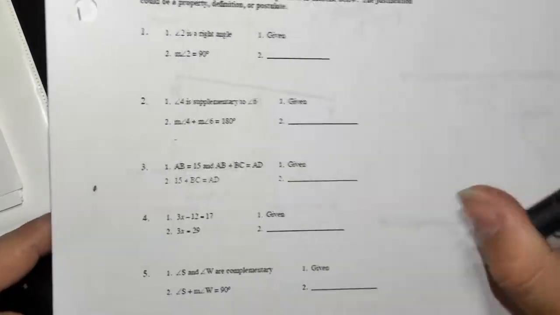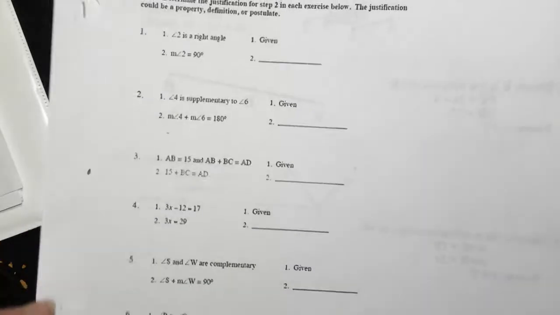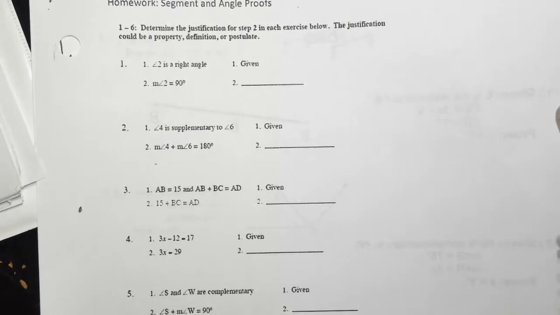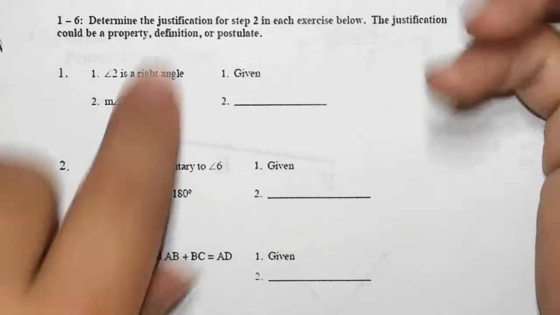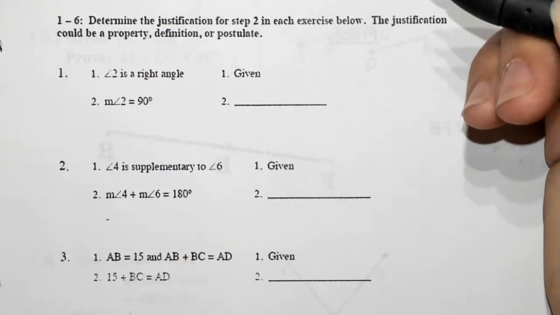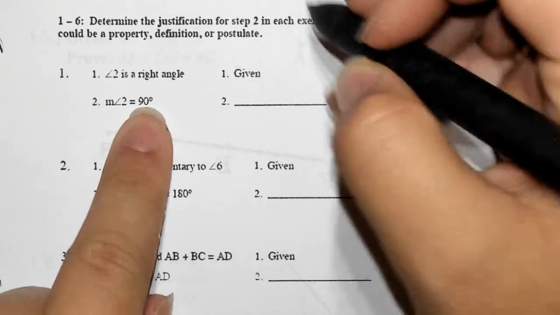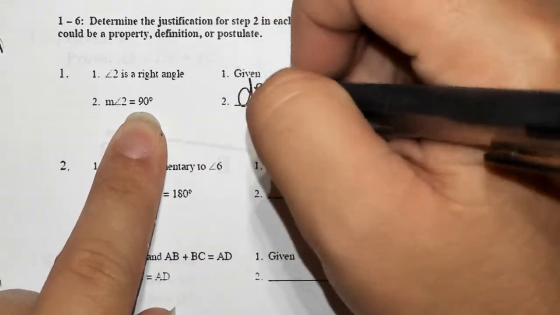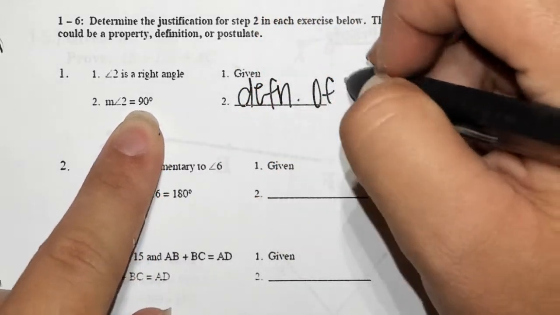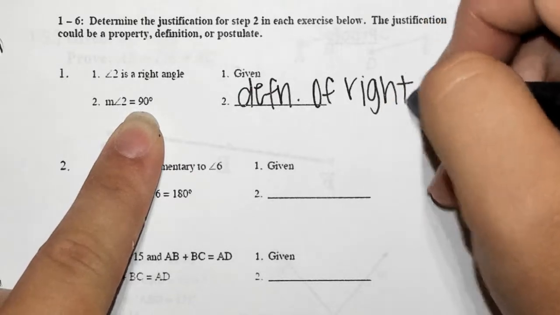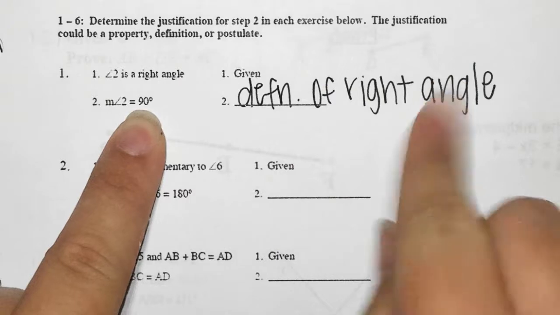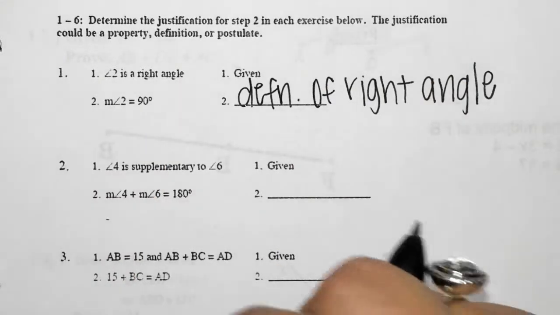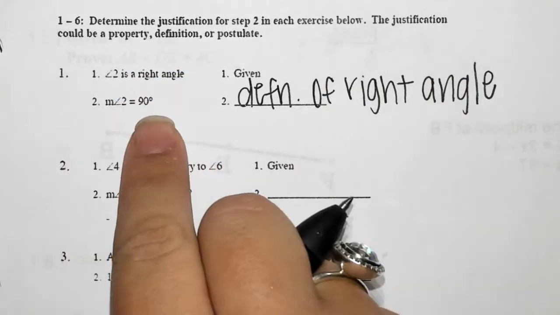The first part of this paper is really just, some of it's a review, and then some of it you already know. You probably just didn't know you could use it in proofs. So, for example, number 1. If a proof tells you that angle 2 is a right angle, well, we know that a right angle is equal to 90. This is called the definition of right angle. So if it says it's a right angle, then it's equal to 90 degrees.